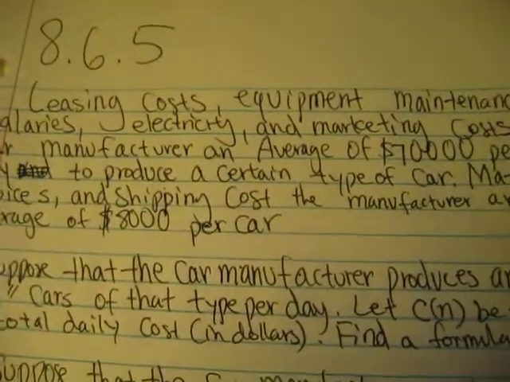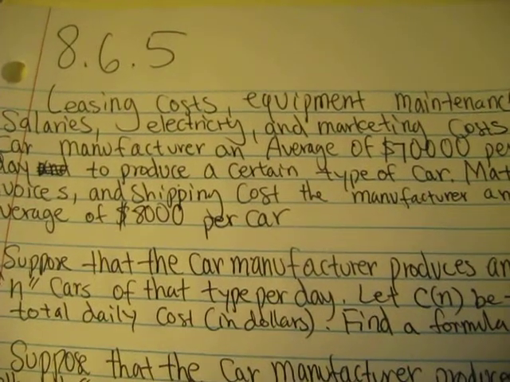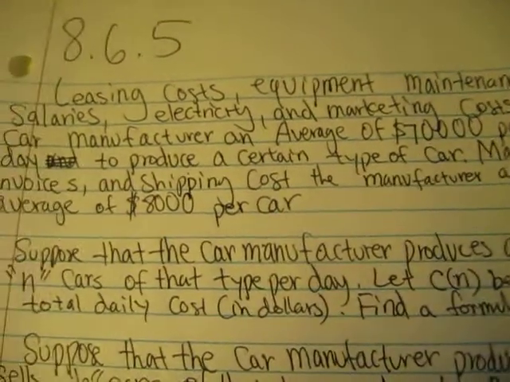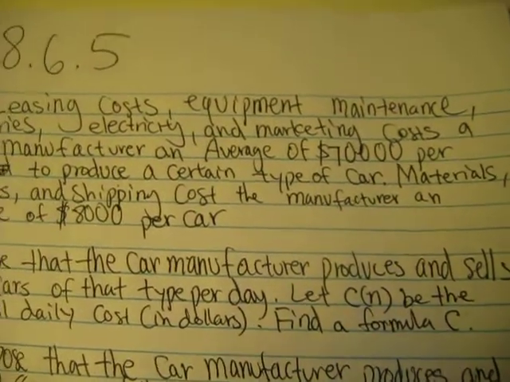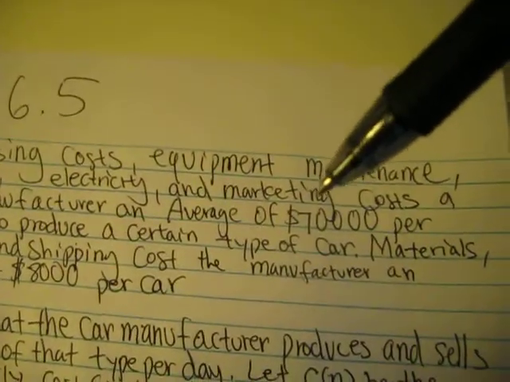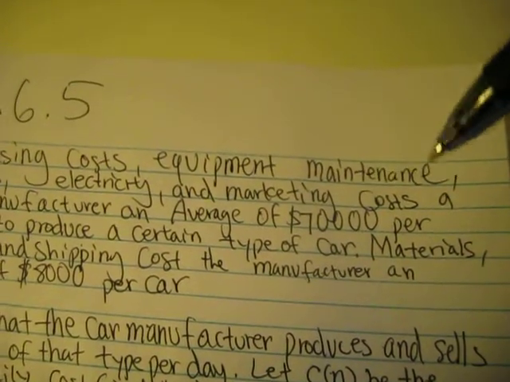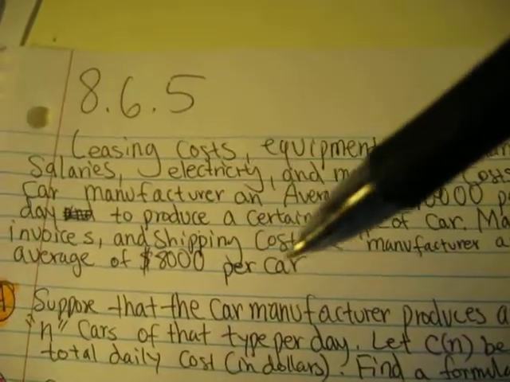Question A, suppose that the car manufacturer produces and sells n cars of that type per day. Let Cn be the total daily cost in dollars. Find the formula C. As we know in the situation, it costs $70,000 just to make the cars, and an extra $8,000 per car.